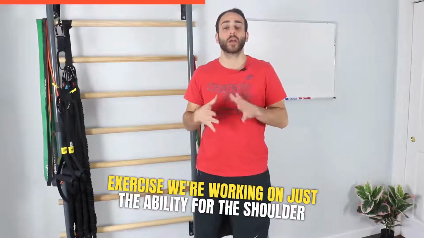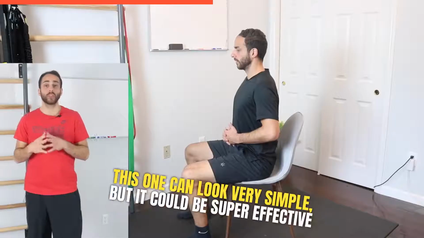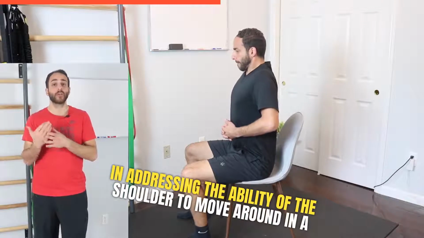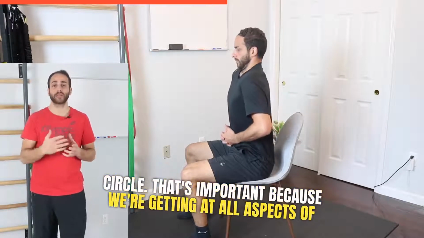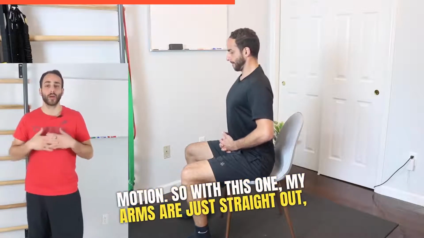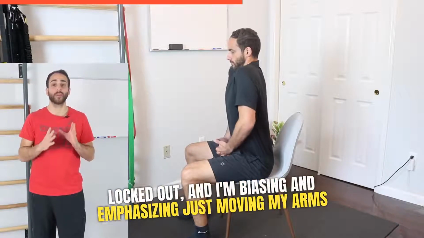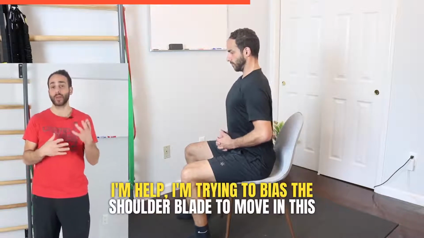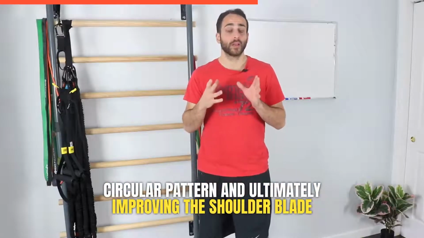Now, with this exercise, we're working on just the ability for the shoulder blade to move through a particular range of motion. So this one can look very simple, but it can be super effective in addressing the ability of the shoulder to move around in a circle. That's important because we're getting at all aspects of some control when we're thinking about moving into this circular motion. So with this one, my arms are just straight out locked out, and I'm biasing and emphasizing just moving my arms via my shoulder blade. So my arms aren't bending at this. I'm trying to bias the shoulder blade to move in this circular pattern and ultimately improving the shoulder blade range of motion.